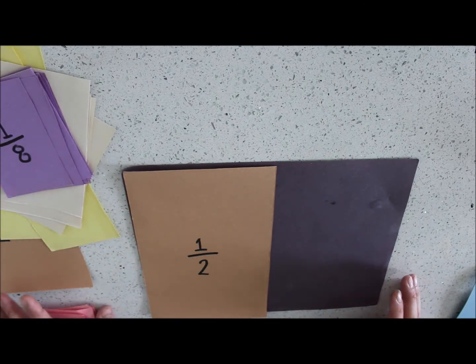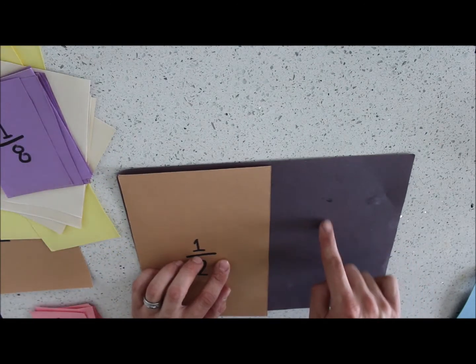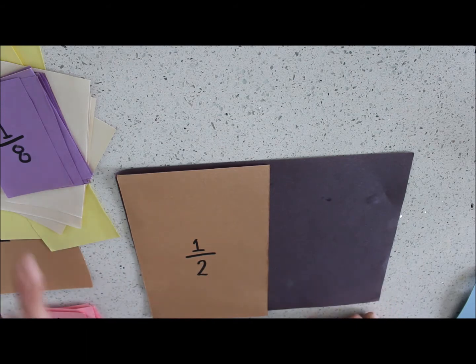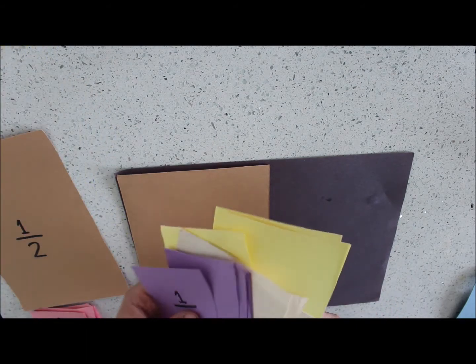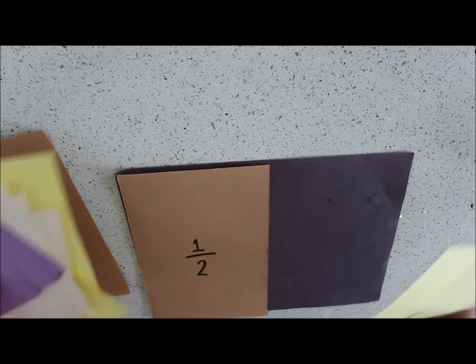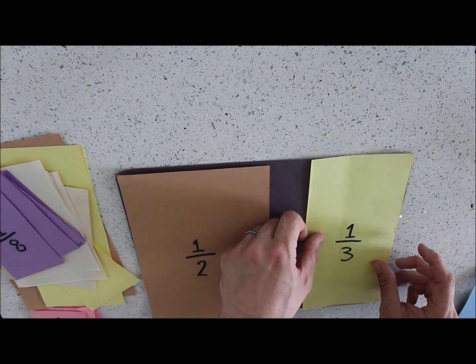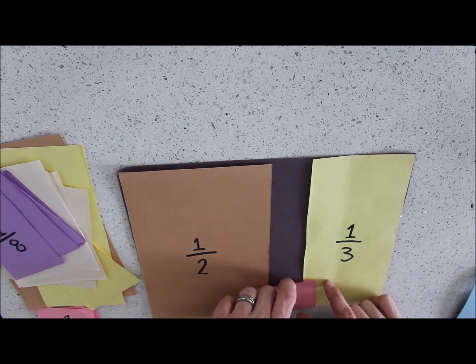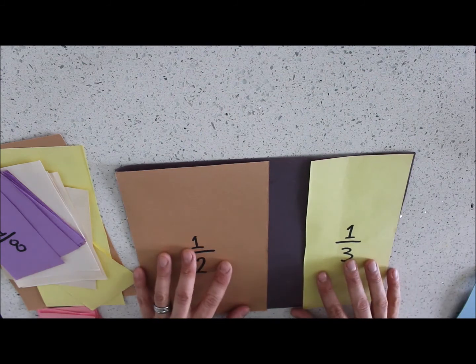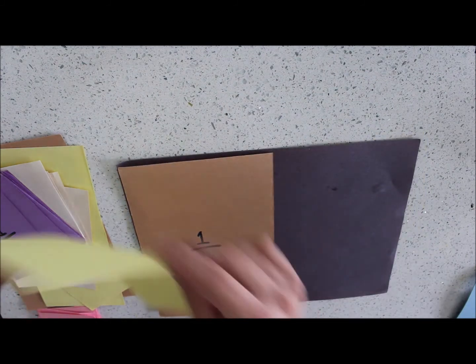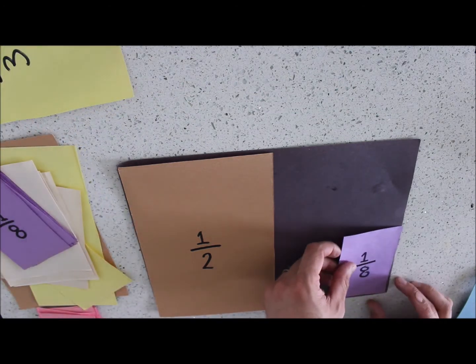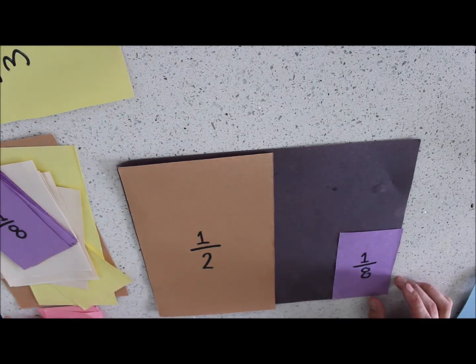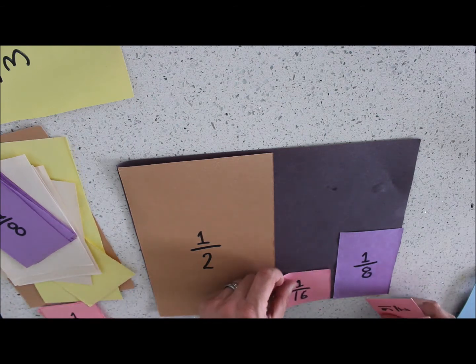What I want you to do is try and fill up our other 1/2 using your other fractions. So let's see, if I take a third, not much else fits there. Now if I want to put a 16th to try and cover it up, you see how they're overlapping? I can't do that. That's not going to work for me. They have to fit in perfectly. So let's take a look here. Take our third away. What about an eighth? I'll put in an eighth. Let's play around here. Let's put in 2 16ths.